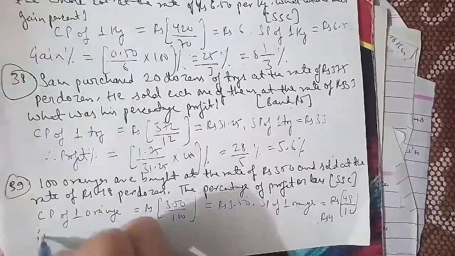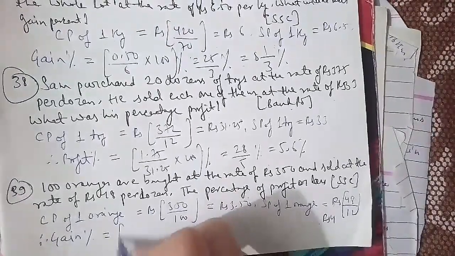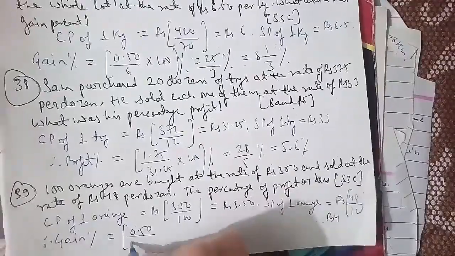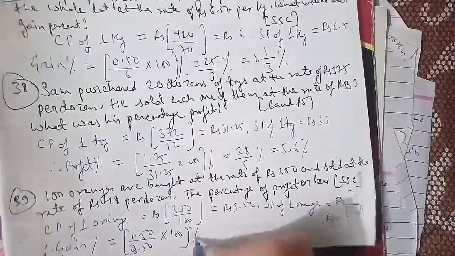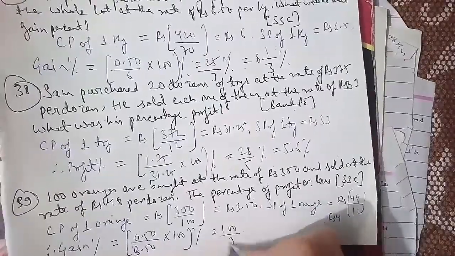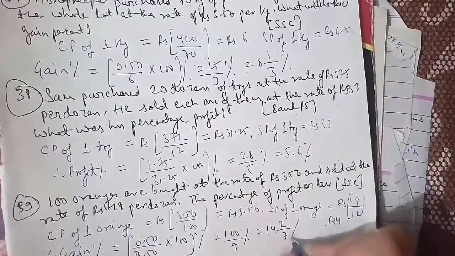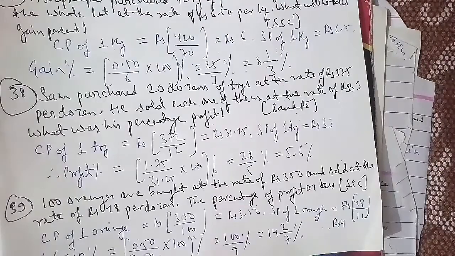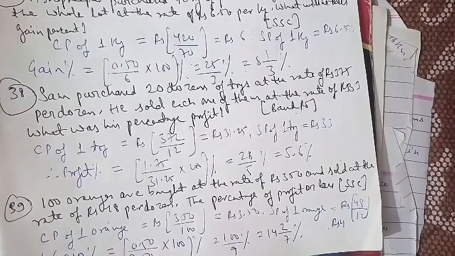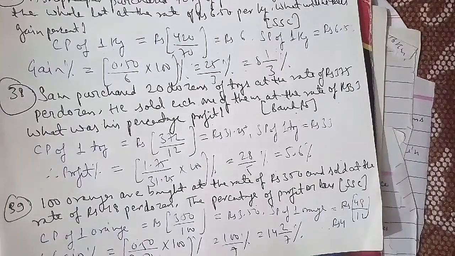So gain percent equals 0.50 upon 3.50 into 100%, equals 100/7%, which is 14.2/7% here. That is the important one, and the right answer is 14.2/7%.